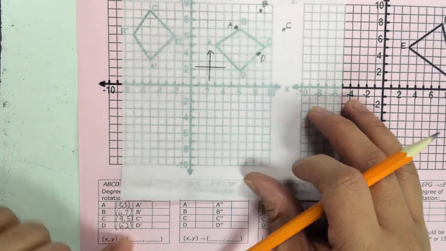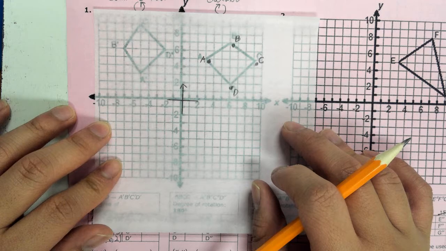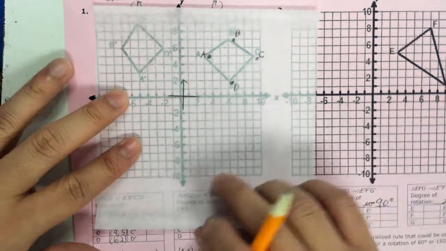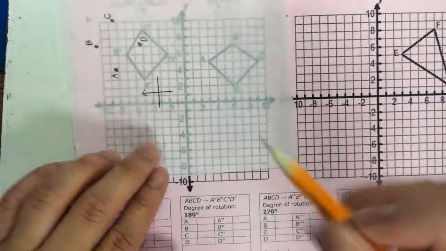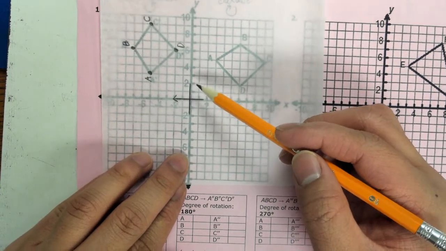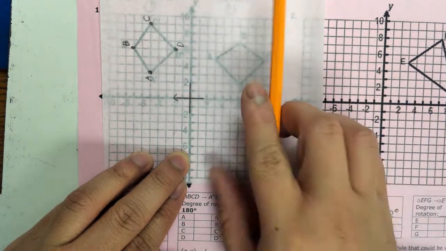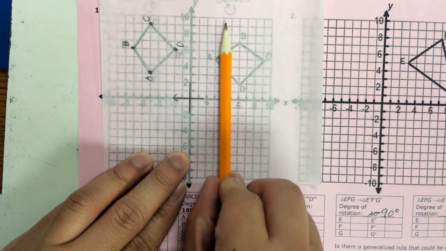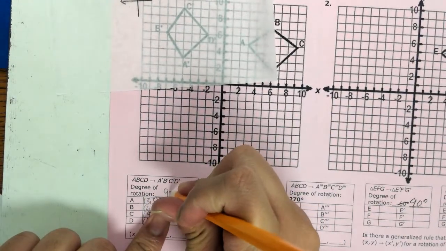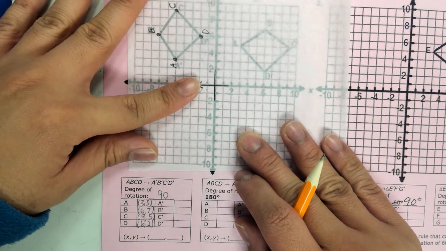So part 1 down here is asking us, if we are to rotate counterclockwise, how many degrees, how many turns do we make for A to land on A prime? So if I turn around once, I want my XY axis that I drew to go back to the middle. My arrow is pointing to the left. That tells me I've turned one time. Starting from up here, I'm now facing to the left. That's a 90-degree rotation. And we can see our points land perfect.